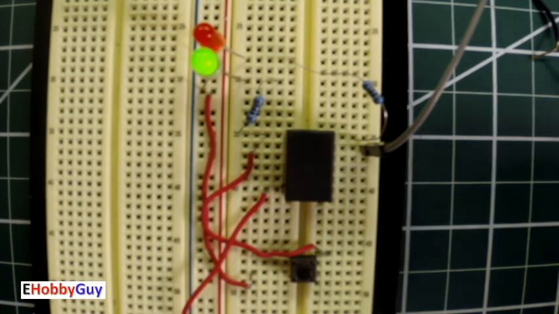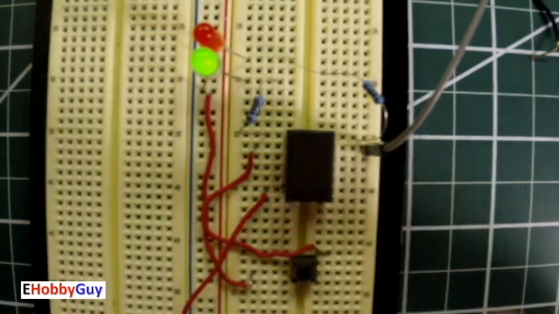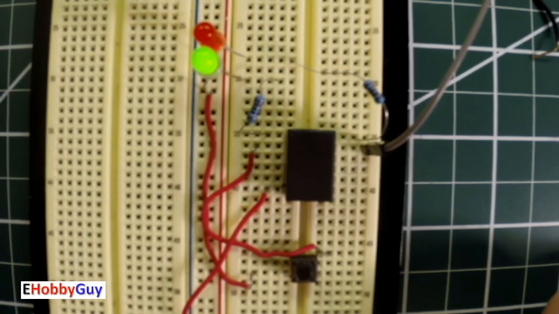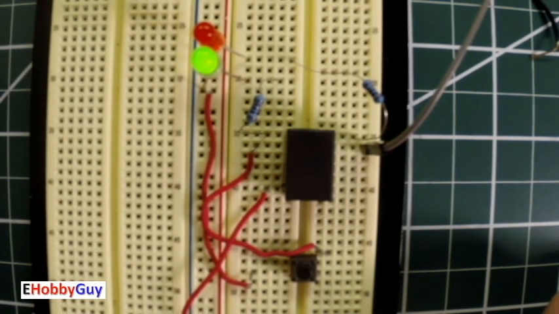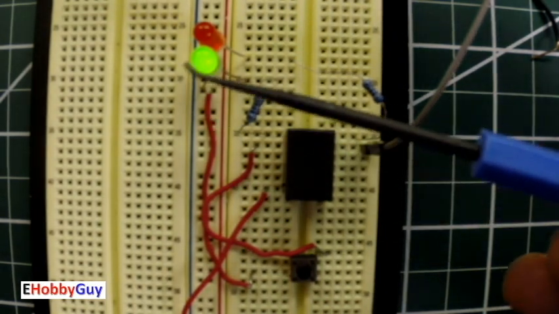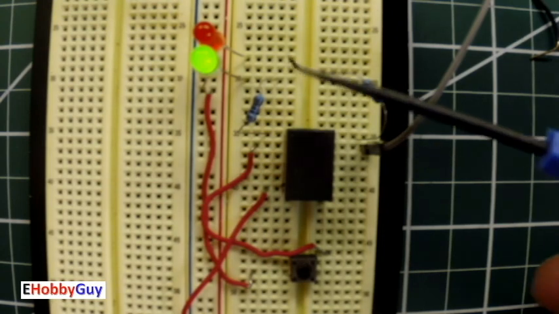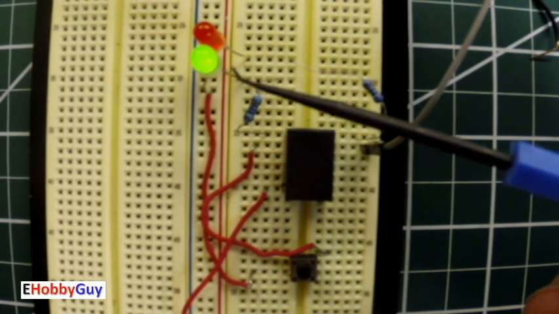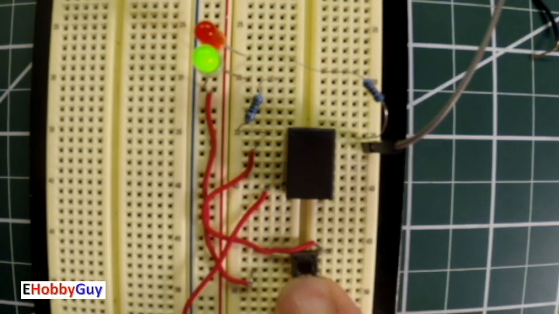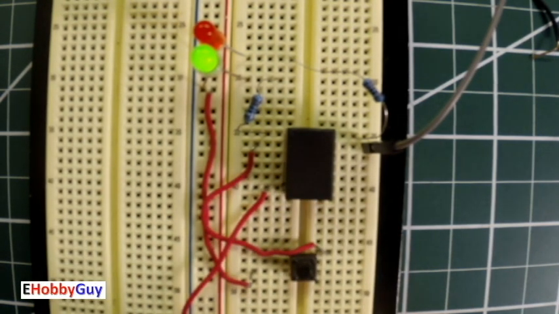So here we have a Form C relay hooked up in this schematic. In the normal state, through the normally closed, this green LED is getting the 5 volts. This is a current limiting resistor for this, and this is a current limiting resistor for this. This button provides 5 volts to the coil. In its non-energized state, the green LED is lit.